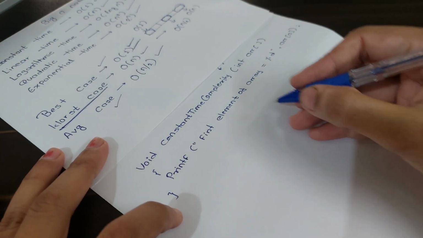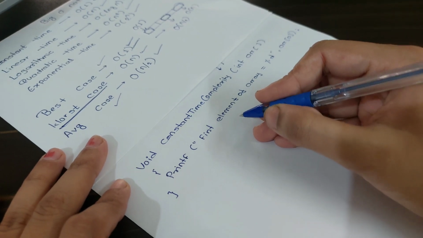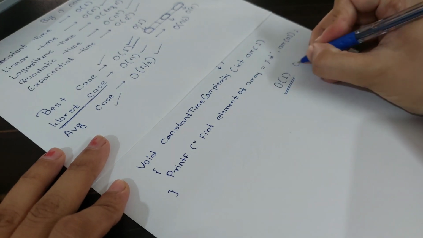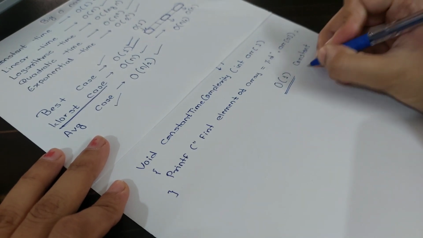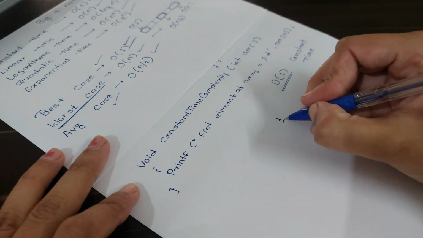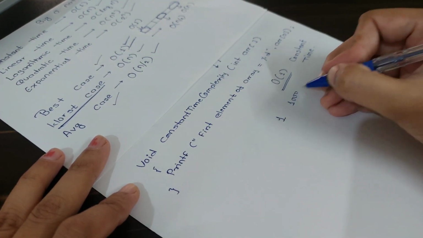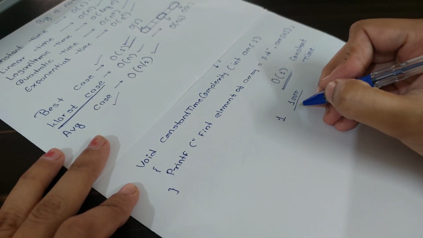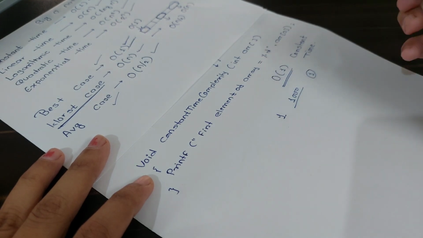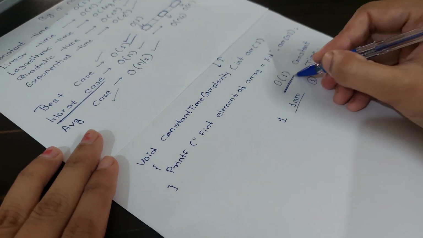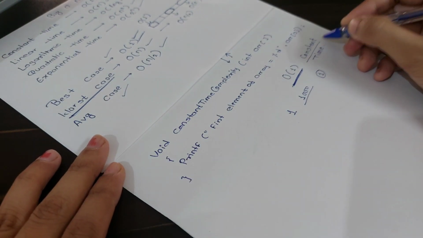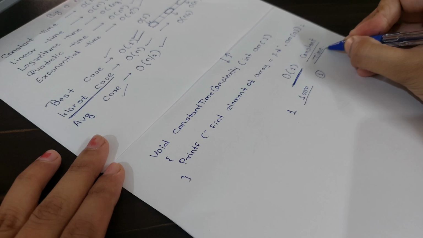Now let's understand more through examples. This function runs in O of 1, which is the constant time complexity. The input array could have one item, or it could have 1000 items, but this function will still require only one step. So the time complexity is O of 1, which is constant time. This is the example of constant time complexity.